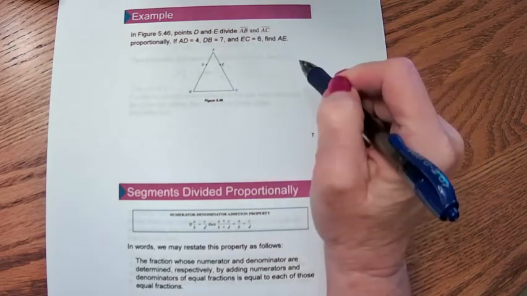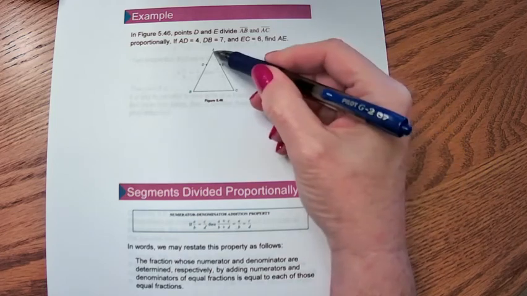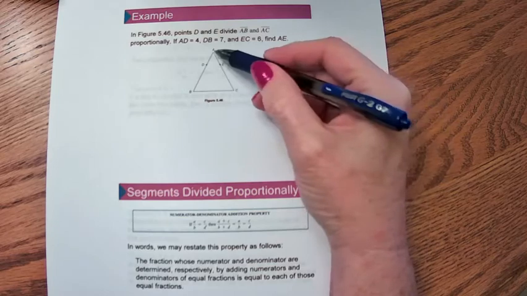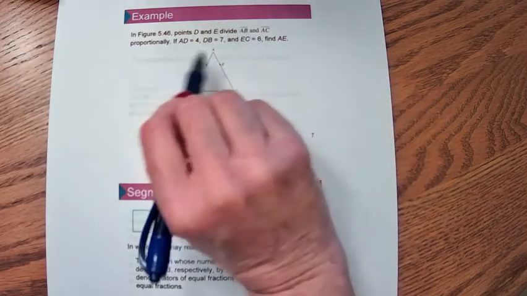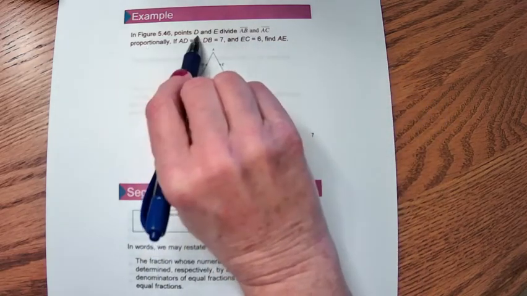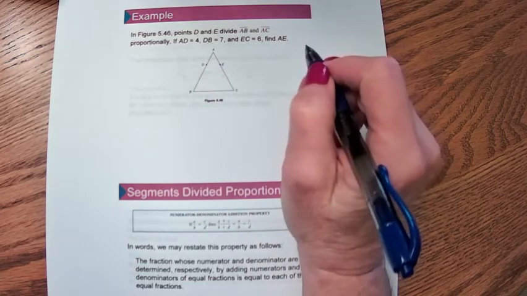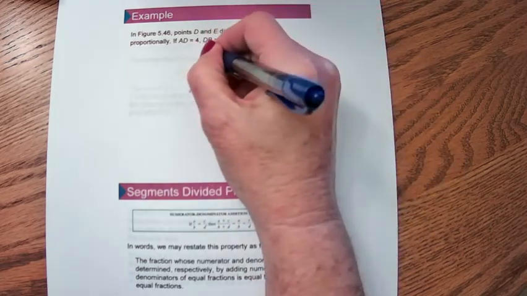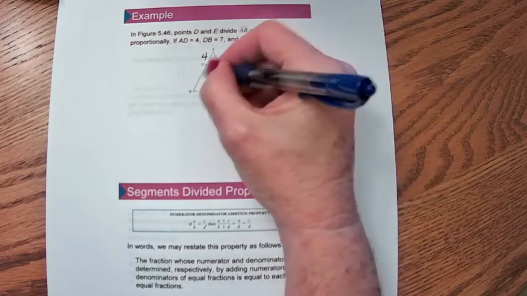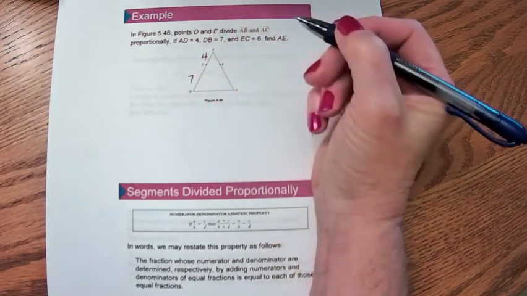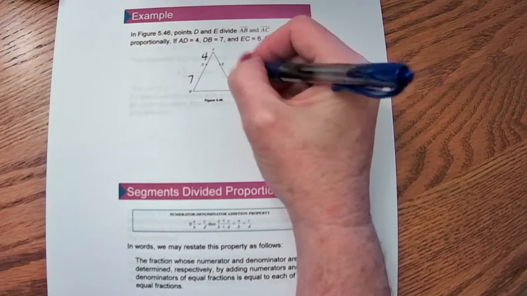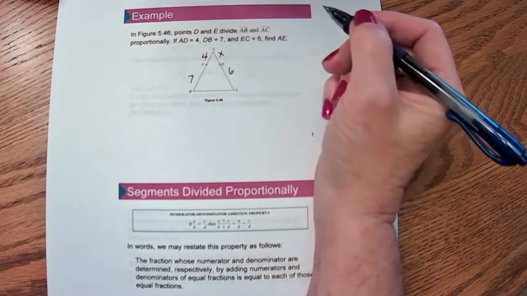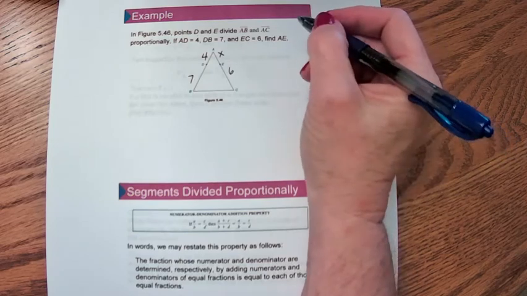They never named triangle ABC, but we are told that side AB and segment AC are divided proportionally by segments D and E. They tell us AD is length 4. They tell us DB is length 7. They tell us EC is length 6. And they want us to find AE.